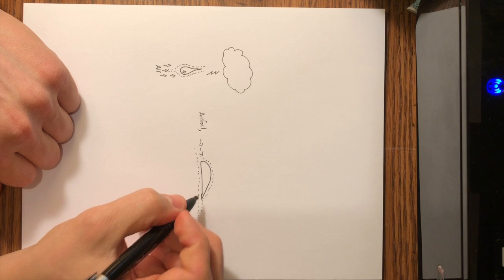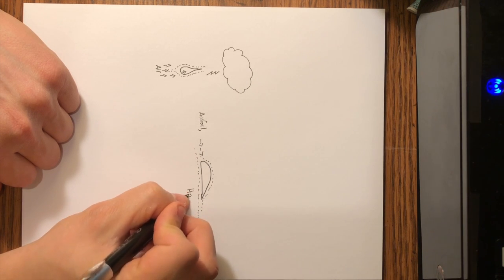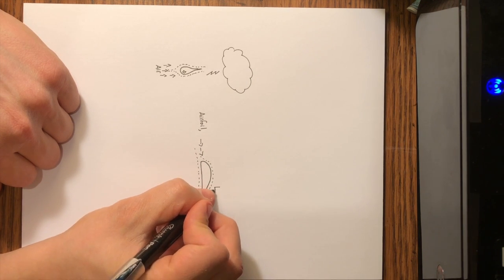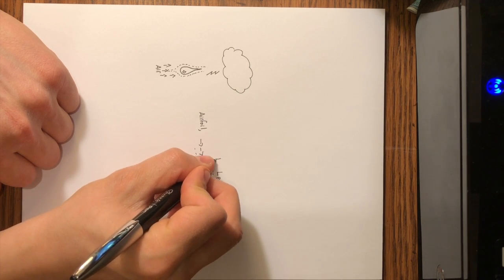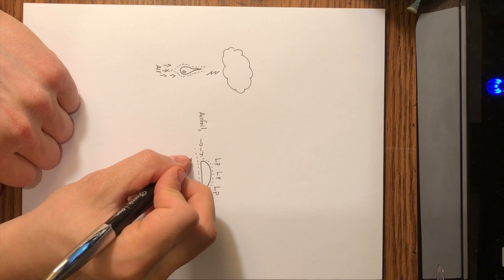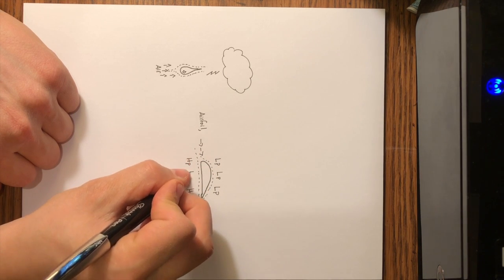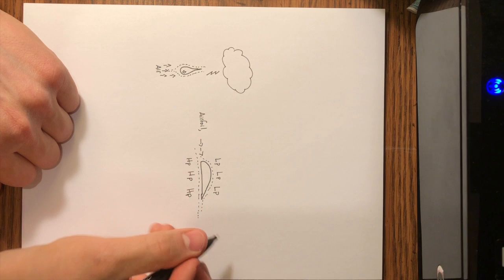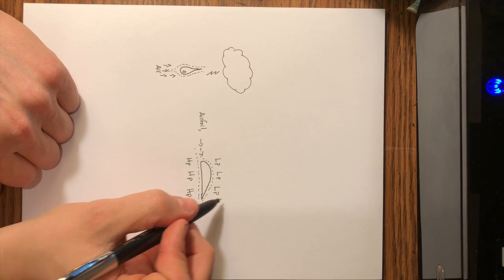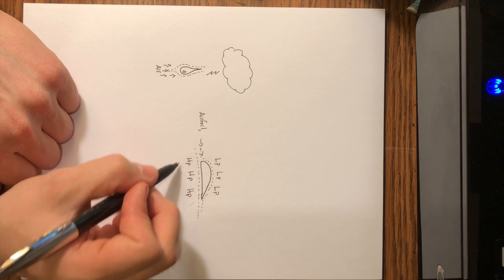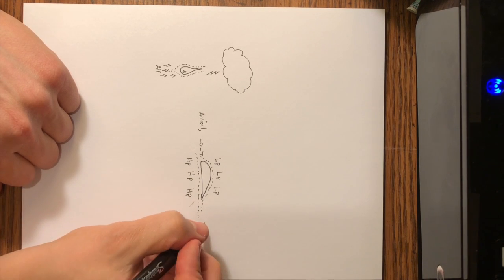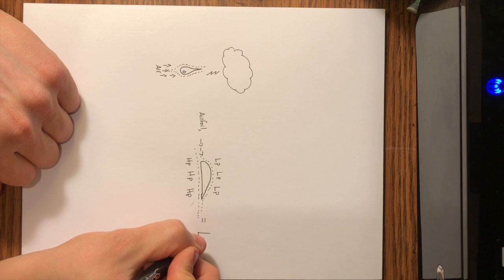So here, pressure is higher, and here, pressure is lower, due to the Bernoulli principle that basically concludes that with an increase in velocity comes a drop in air pressure. So here you have low pressure, and here you have relative normal pressure. This imbalance is exactly what produces the lift effect.